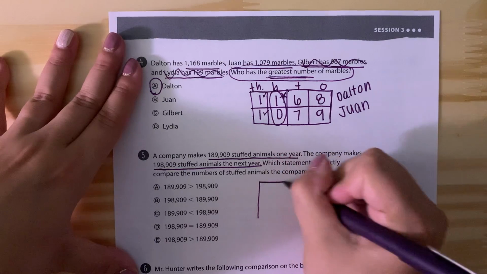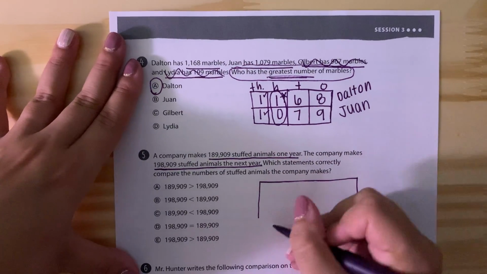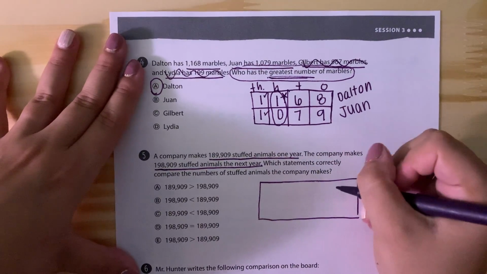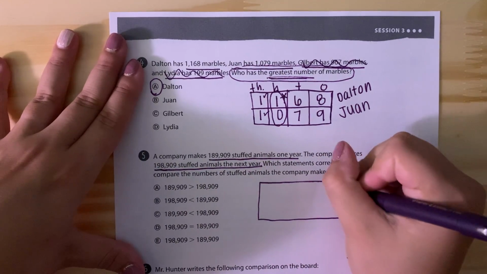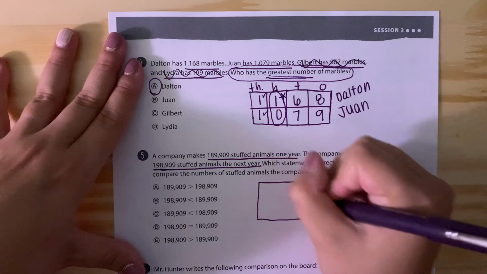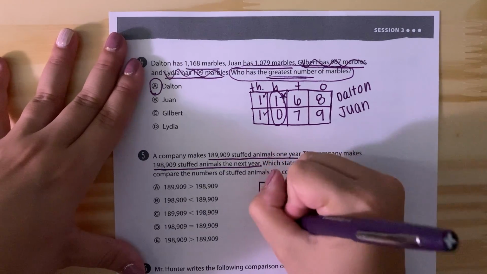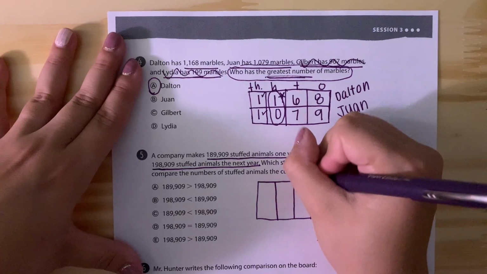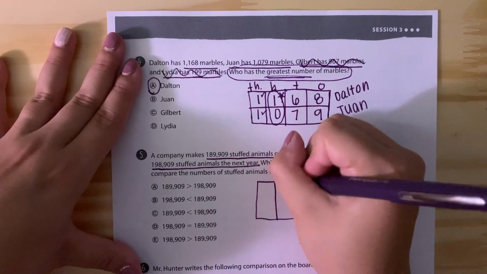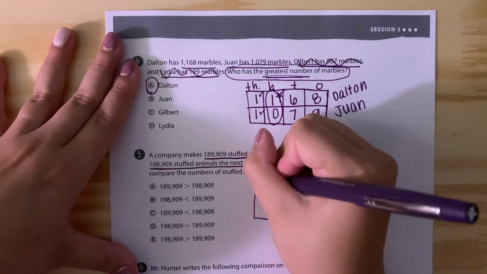So again, place value chart to the rescue. We have to go all the way up to the 100,000s this time. So ones, tens, hundreds, thousands, 10,000, 100,000. So 1, 10, 100, 1,000, 10,000, 100,000.